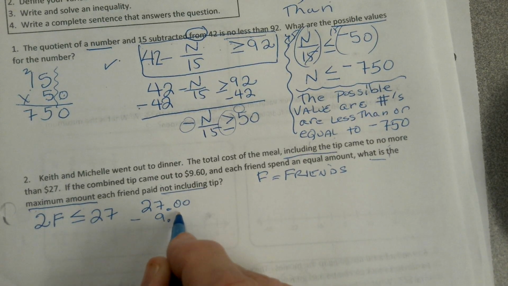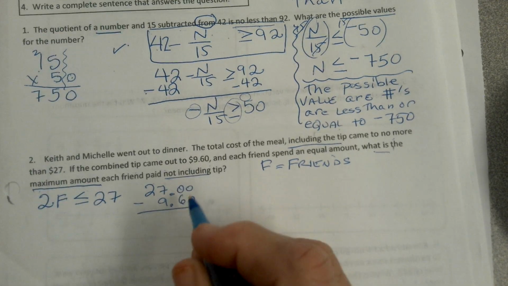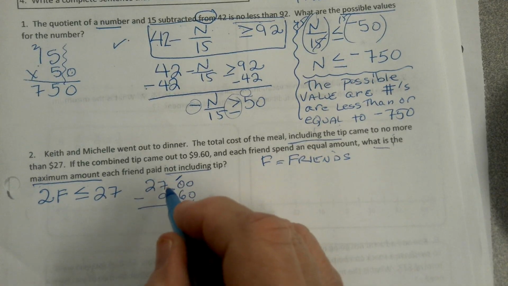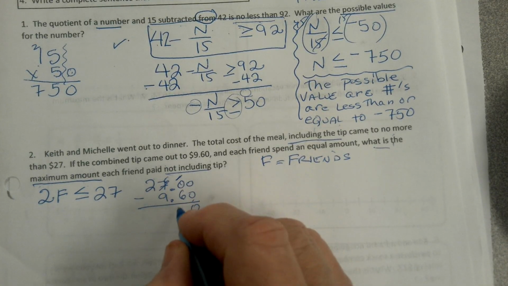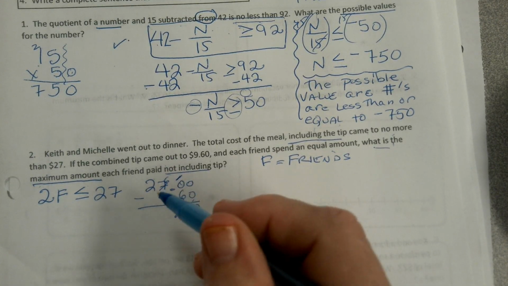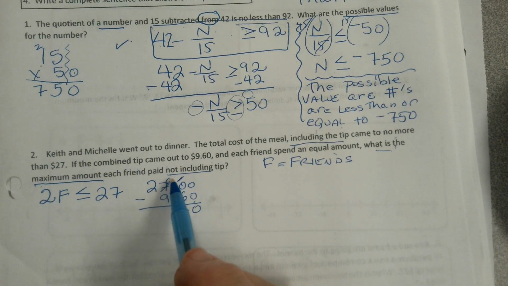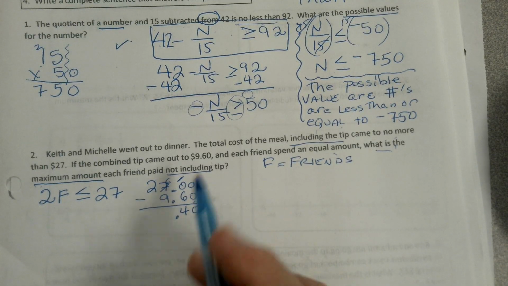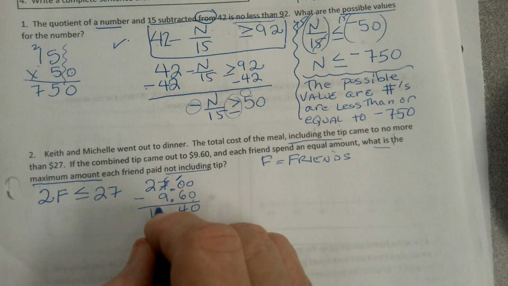minus the 9.60. So 0 minus 0 is 0. I have to pre-borrow here. So that is going to be 4. Oh, and I'm going to go 26 minus 9 is going to be, what is that? 17? Yeah.